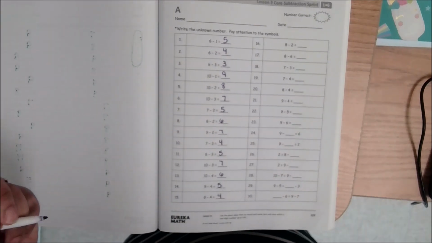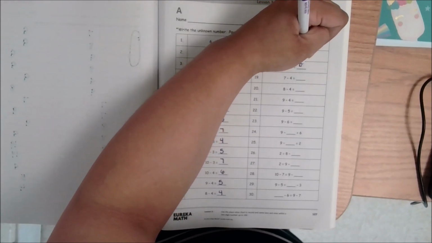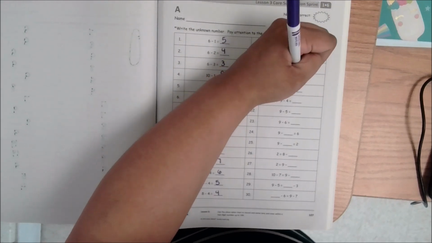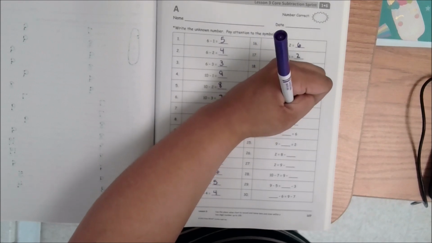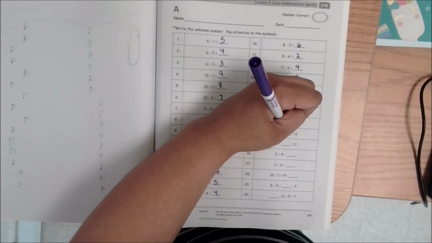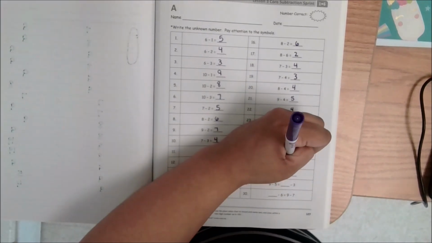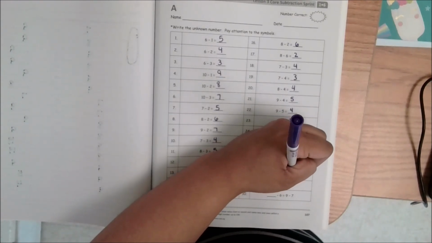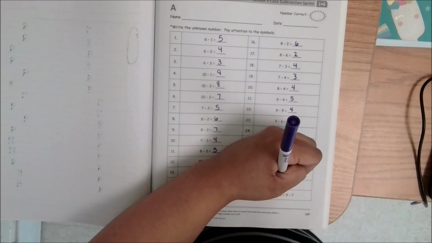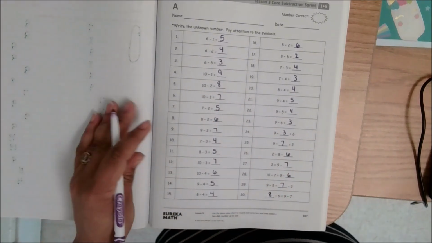Top of column 2, question number 16. 8 minus 2 is equal to 6. 2, 4, 3, 4, 5, 4, 3, 3, 7, 6, 7, 6, 7, 8.